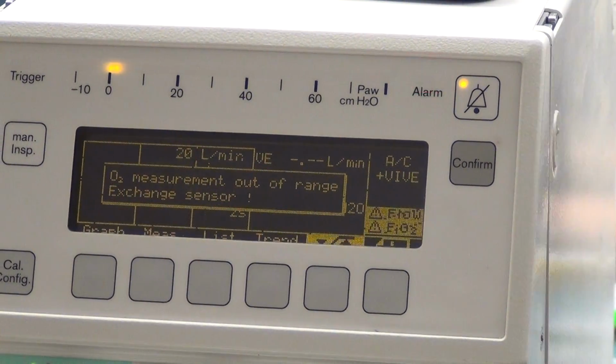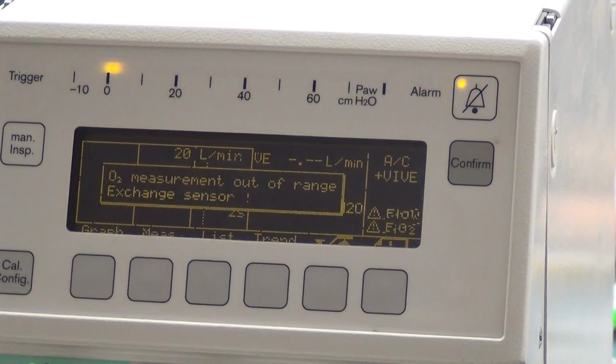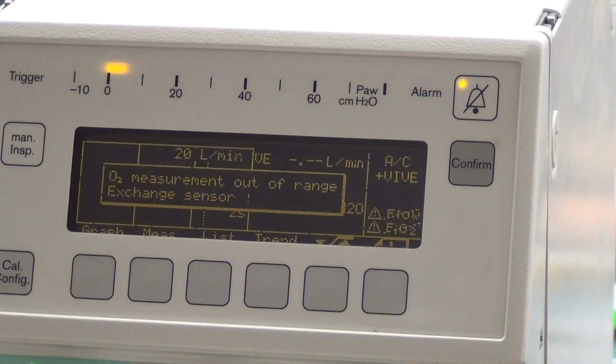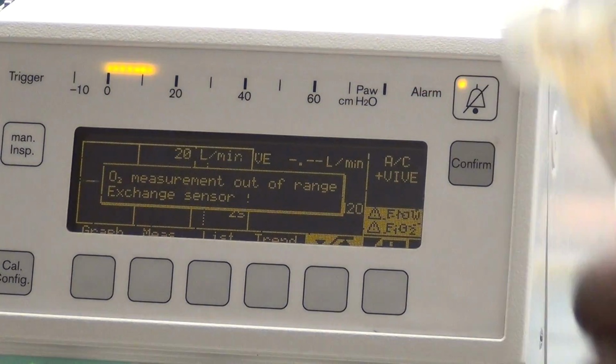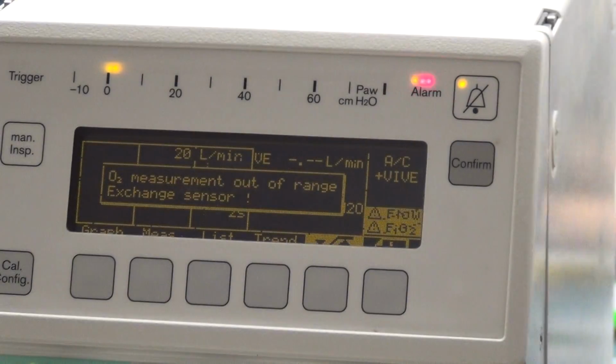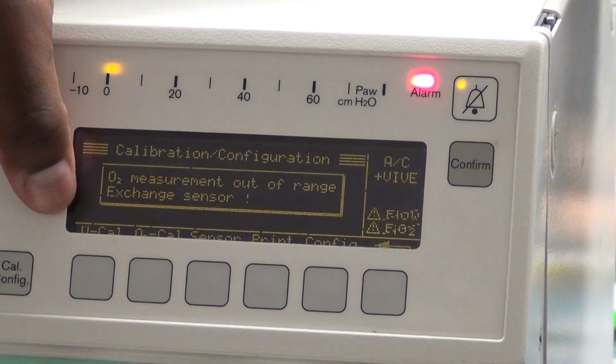Okay. All right, so now after we turn on our ventilator, first thing that happens, of course, we have all these different messages that pop up on the screen that may get in your way. We have to calibrate our flow sensor. In order to calibrate the flow sensor, we press the Cal Config button. So we do that, and then we press the VCal button.